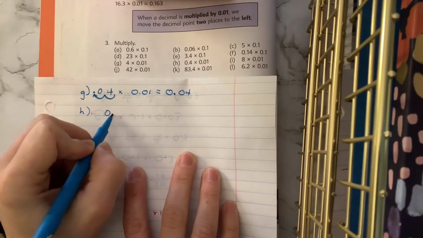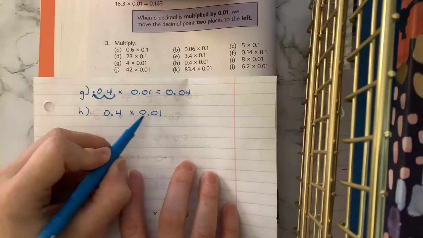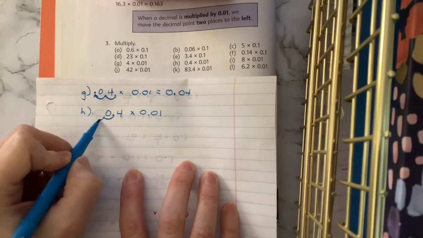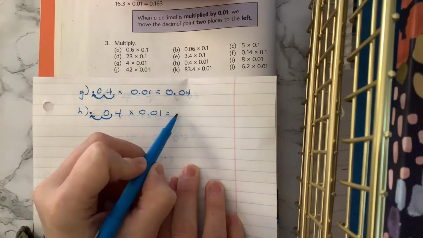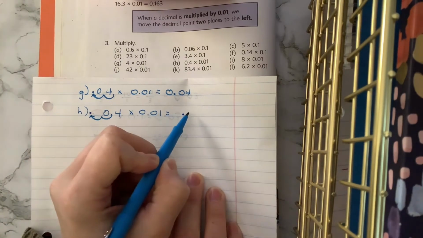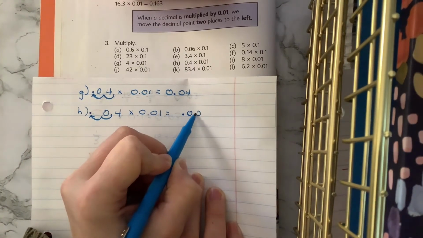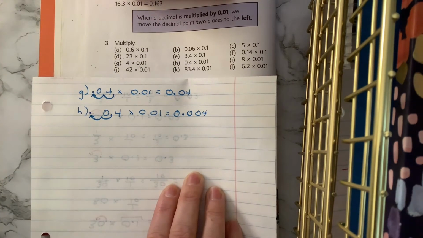H, now we do have a decimal point, and we're multiplying by 100th. So 1, 2 zeros, we go 1, 2 to the left. So our decimal point is going to end up here. So we see a decimal point. There's a blank bubble, which we know means a 0. And then our 0, 4. So we end up with 4 thousandths.